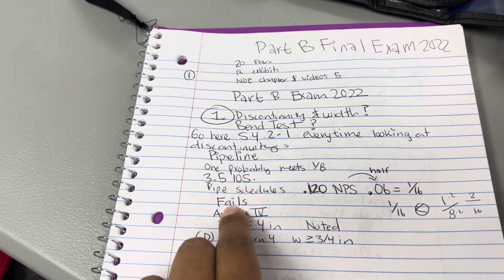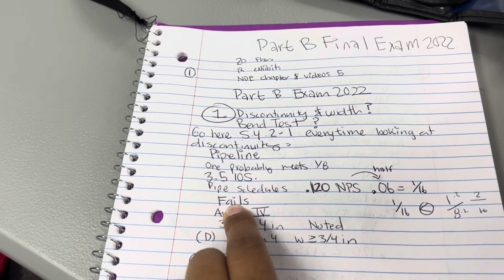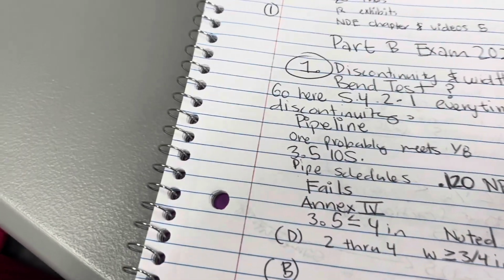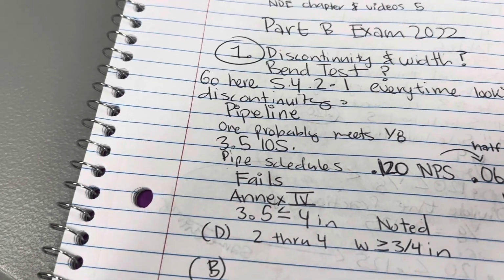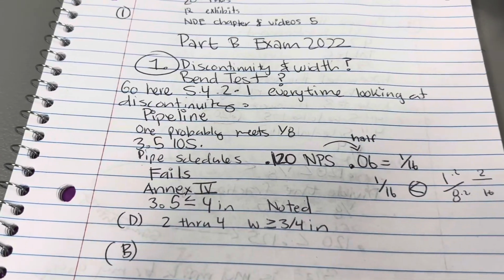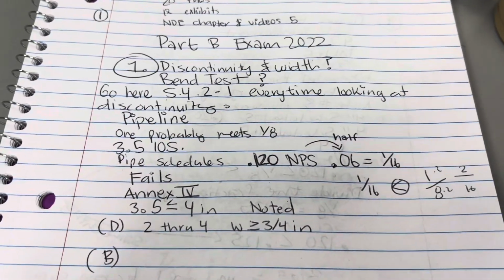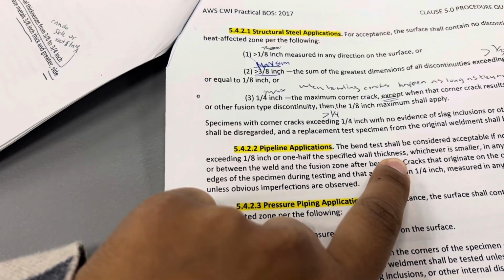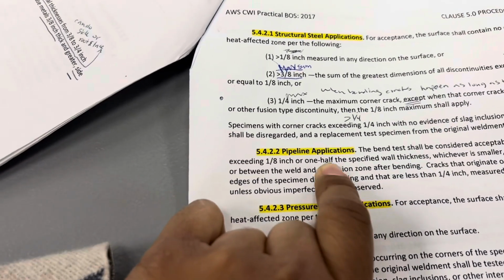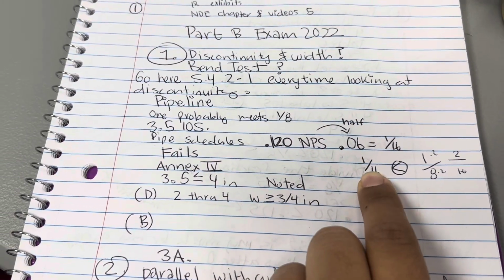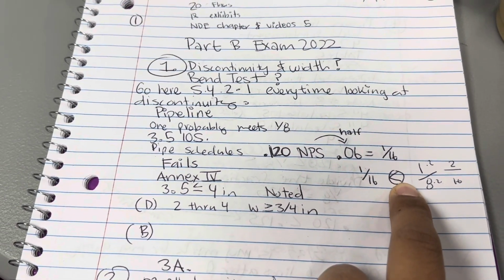Therefore, it fails because my discontinuity, according to the rule that we read in 542, cannot be bigger than an eighth or 1/2 the specified wall thickness. Half of the specified wall thickness was 0.06, which is 1/16, which is less than 1/8.